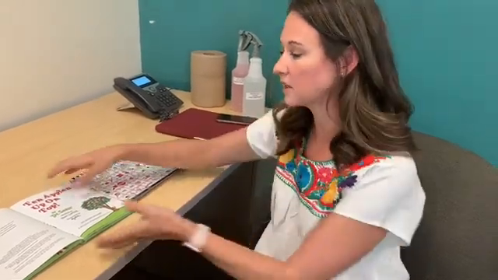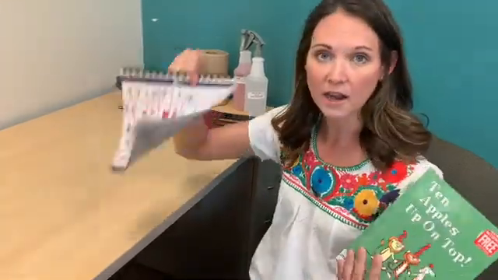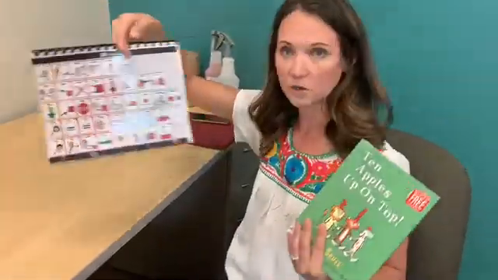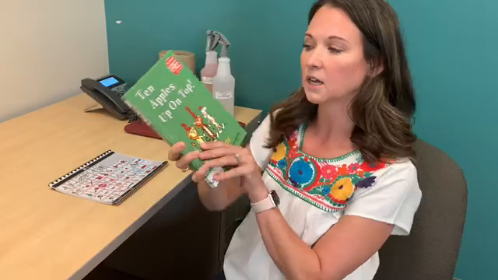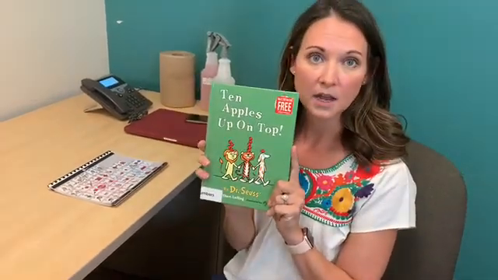I wanted to do a quick little video demo for you guys of modeling our AAC core board. So here's the core board, and today we're going to read Ten Apples Up on Top by Dr. Seuss.